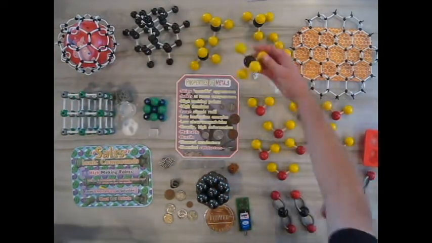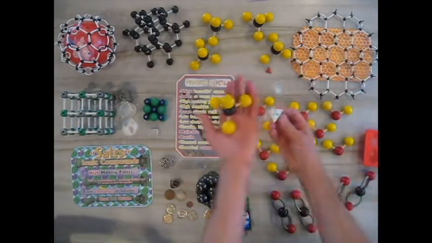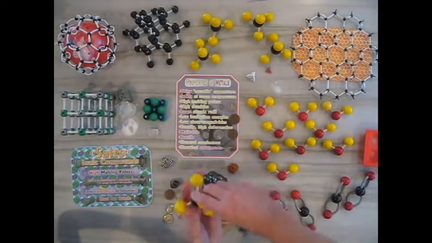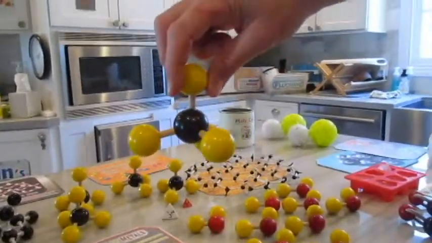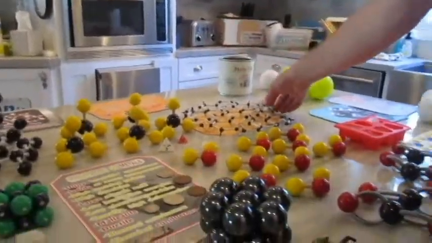Also, here's methane, that really cool four-sided die shape, that tetrahedral shape of methane. Really cool looking molecule, right? And that's a good one for understanding VSEPR form. And then, of course, carbon can also make a honeycomb pattern. I like to think of this as a honeycomb.